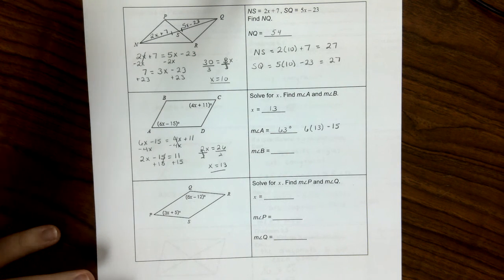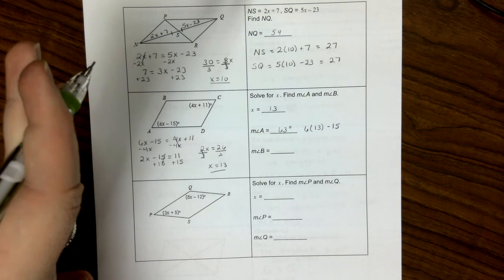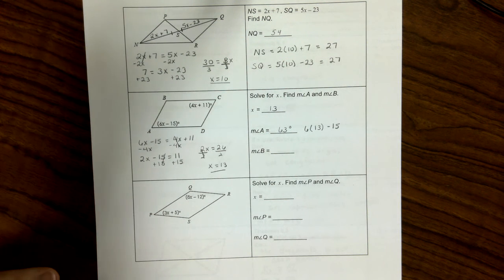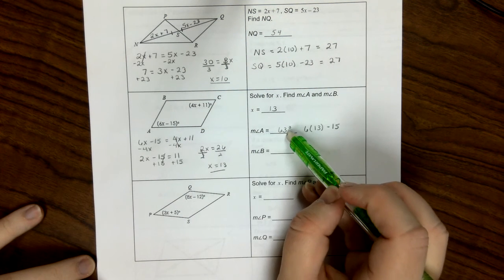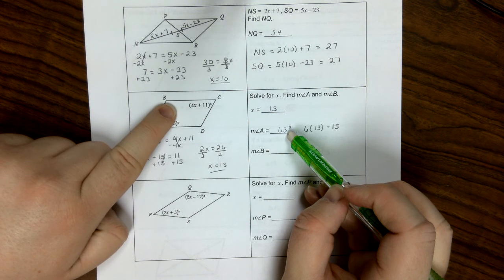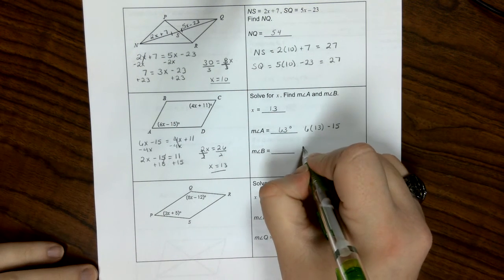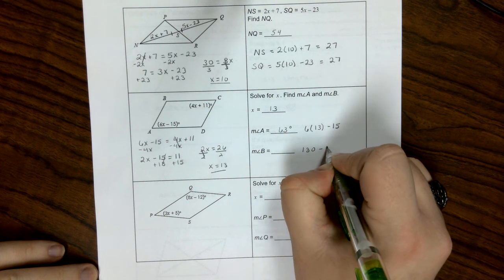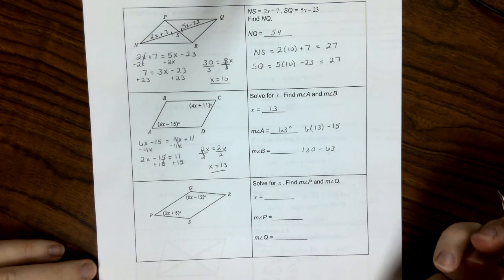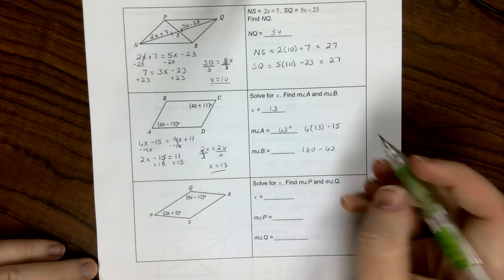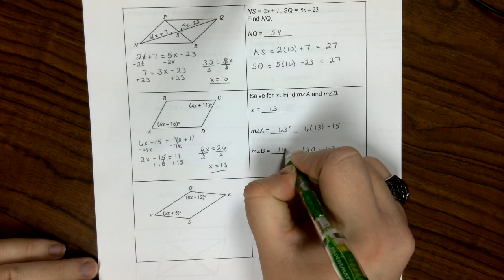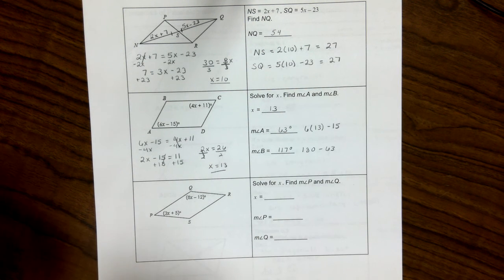What do we know about same side angles in a parallelogram? We know they're supplementary. So the 63 plus whatever that is equals 180. So we were going to do 180 minus the 63 to get angle B. And when you do that, it'll be 117 degrees, 117.